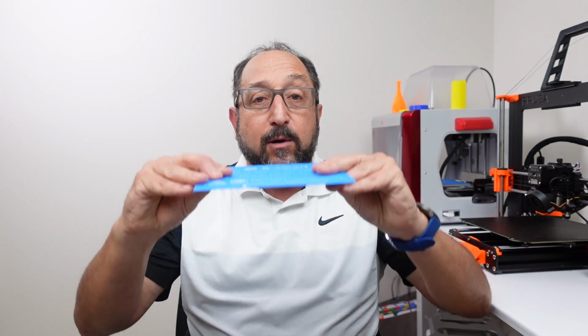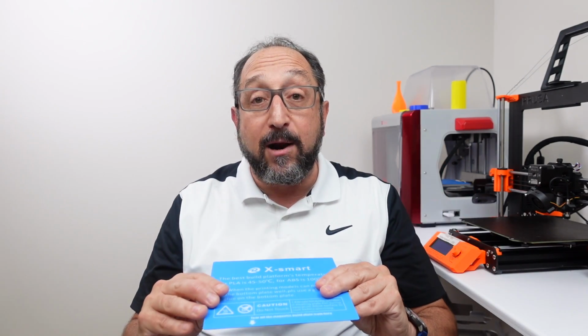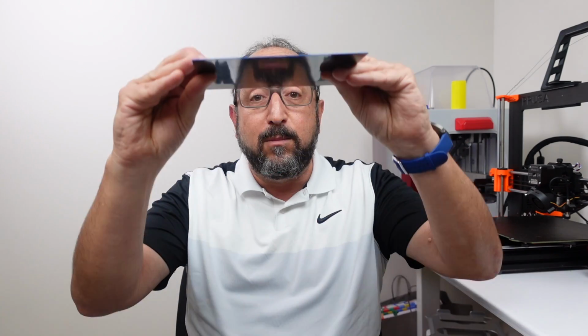Theoretically, a print bed that only moves up and down, the Monoprice Ultimate 2 print bed only moves up and down, and it produces high quality prints very fast. So it theoretically is an advantage. In practice, may not be.